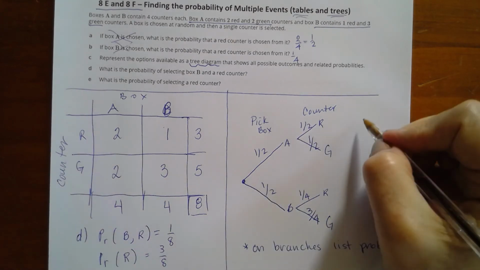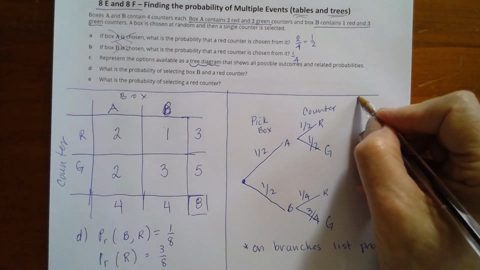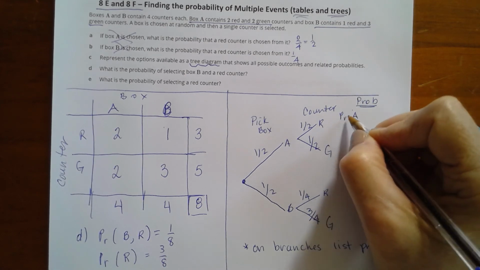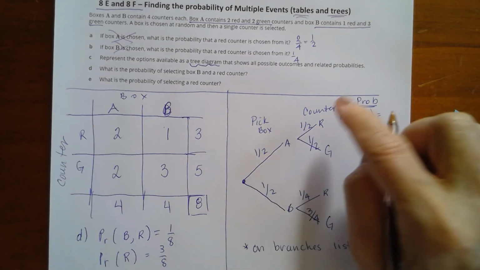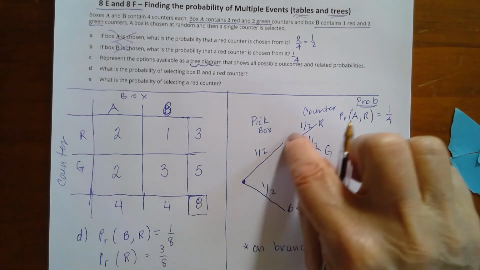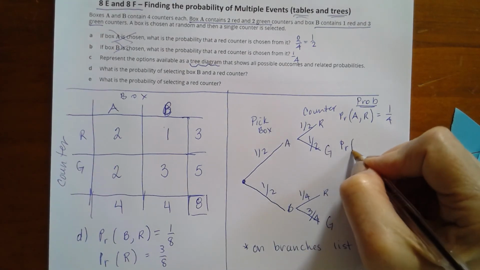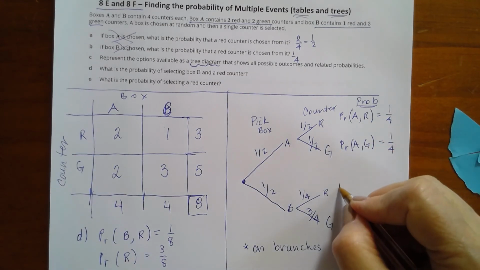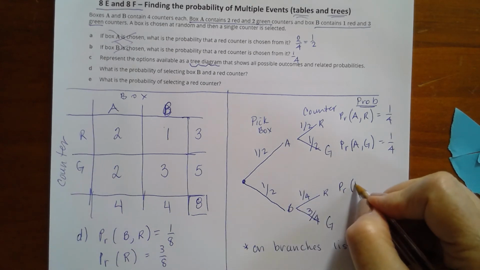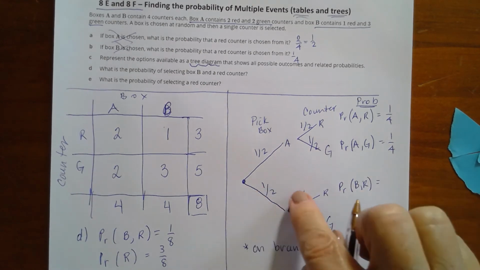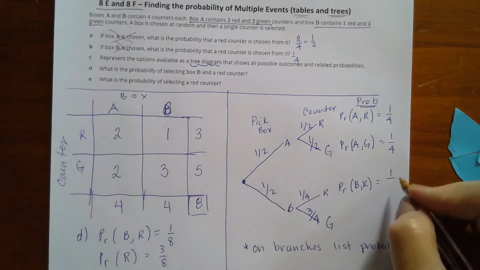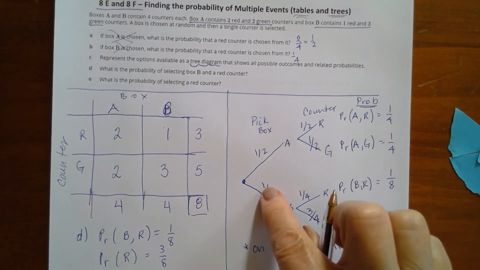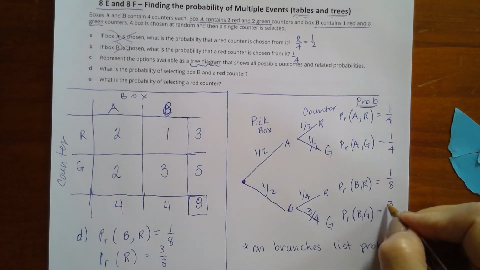And if I multiply across, I can tell what the probability of getting box A and a red is. That's a half times a half. Remember, fractions multiply across the top, multiply across the bottom. And the probability here of getting box A and a green is a half times a half, or 1/4. And the probability here of getting box B, I'm sorry, and a red is 1/2 times 1/4. So 1 times 1 over 2 times 4. And the probability here of getting box B and a green is that times that. 1 times 3, 2 times 4.